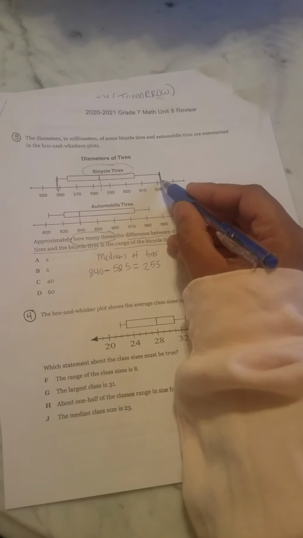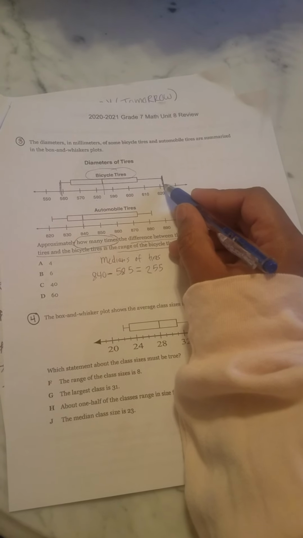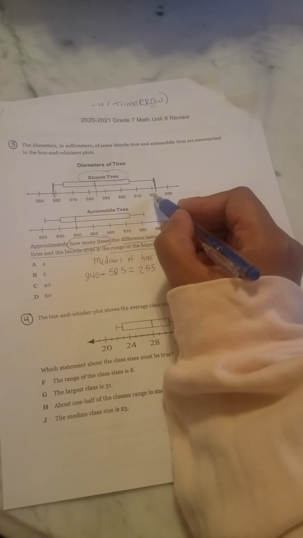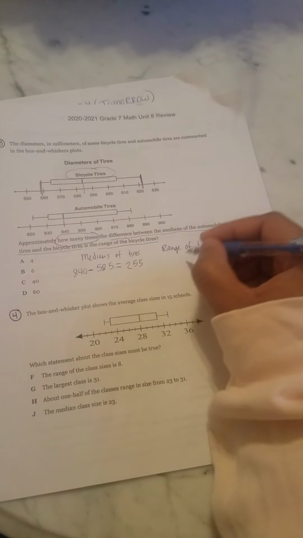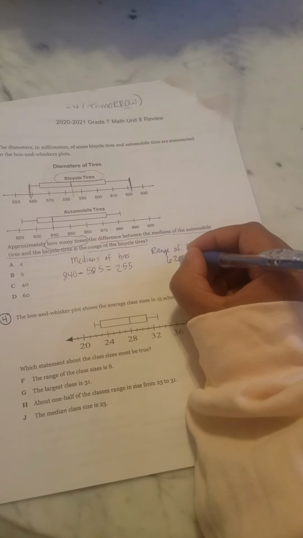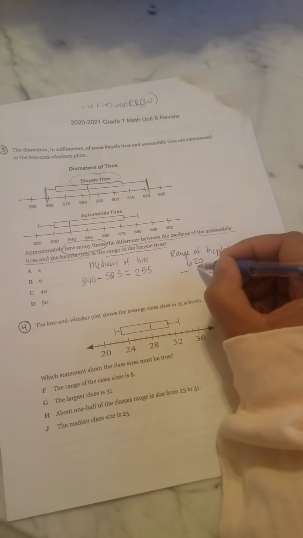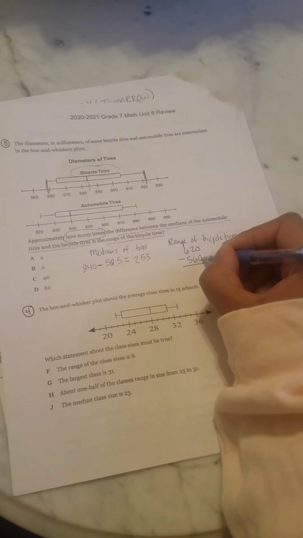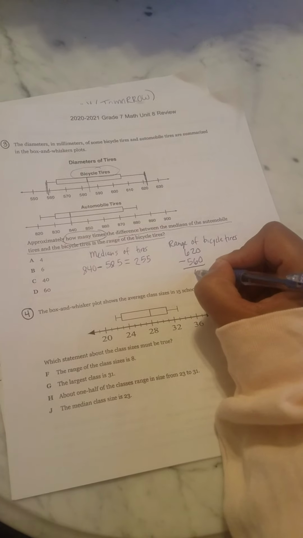I'm just going to round to get a whole number, since I'm not too sure of what the number is that goes a little bit past 620. So I'm just going to round it to 620 as my highest number minus my smallest number. I'm going to round that to 560. If I subtract that, I get 60.